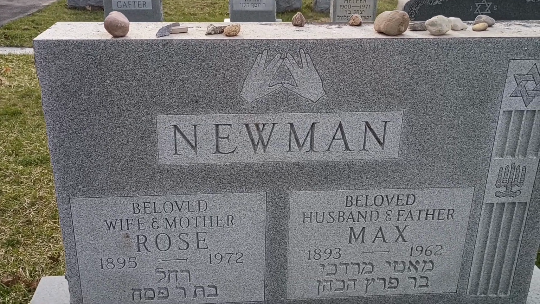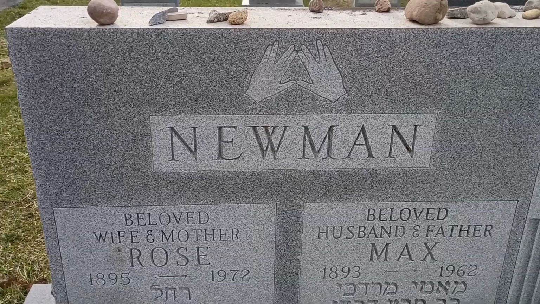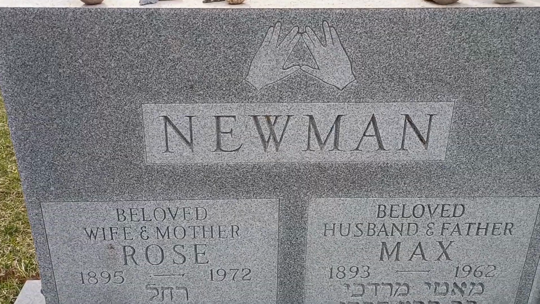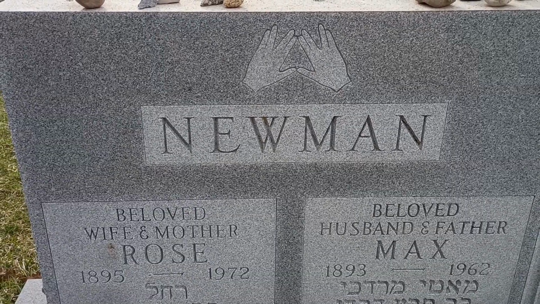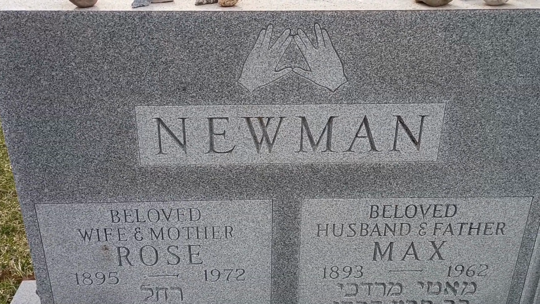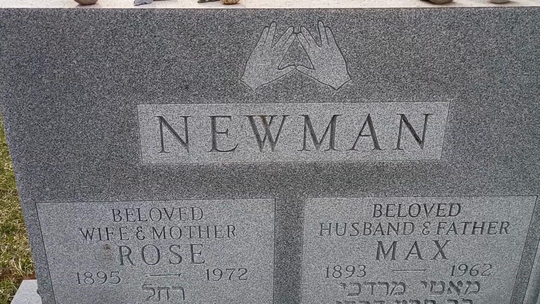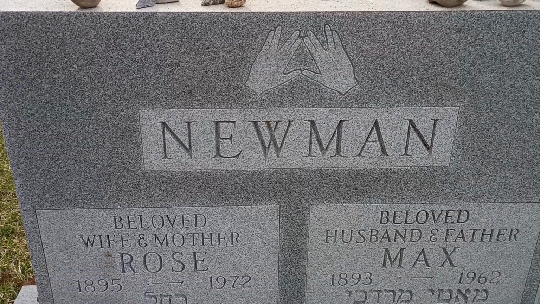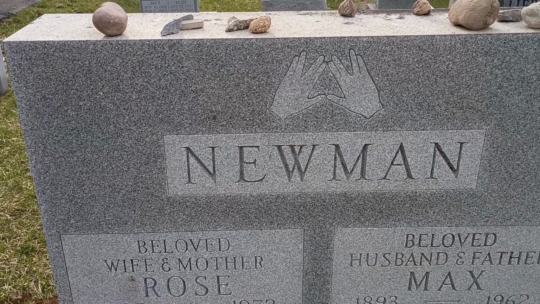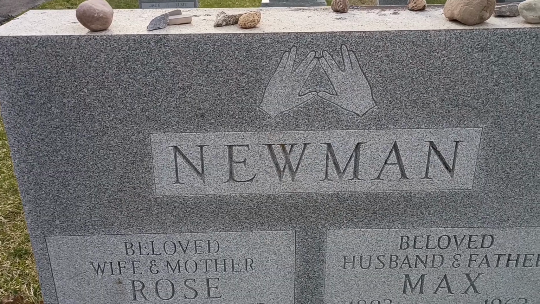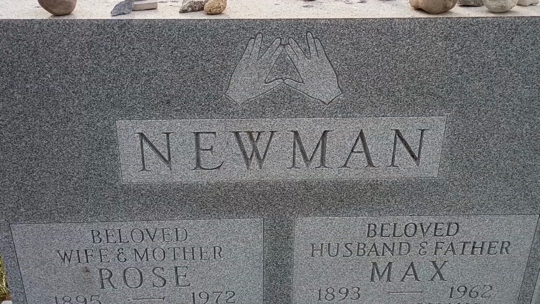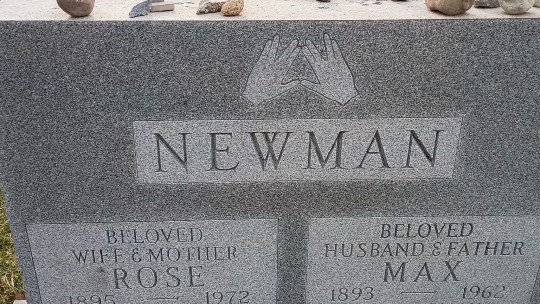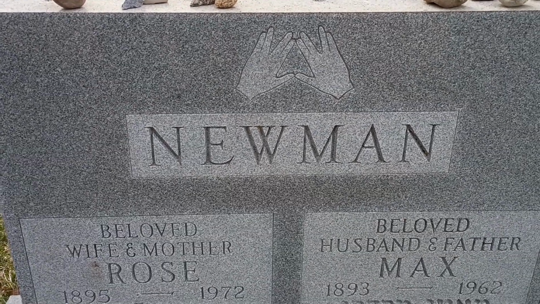Okay, folks, we figured it out. So this particular symbol here represents that the father or the mother or both were Kohanim priests. They were Jewish priests. That's exactly what this actually symbolizes. Kohanim priests. So the mystery has been solved as far as this goes.